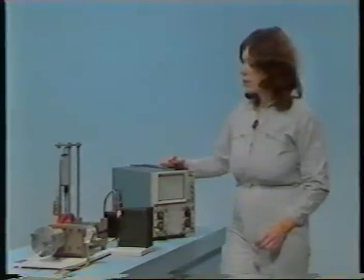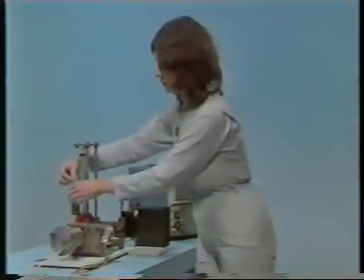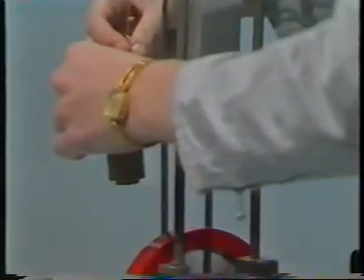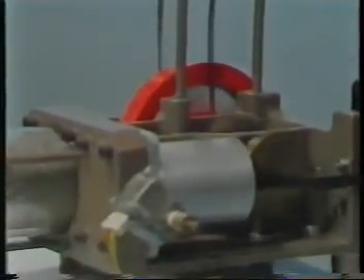At the moment, it's working against this load here. Take the load off, and the area gets pretty small. Any area there represents work done against internal friction.